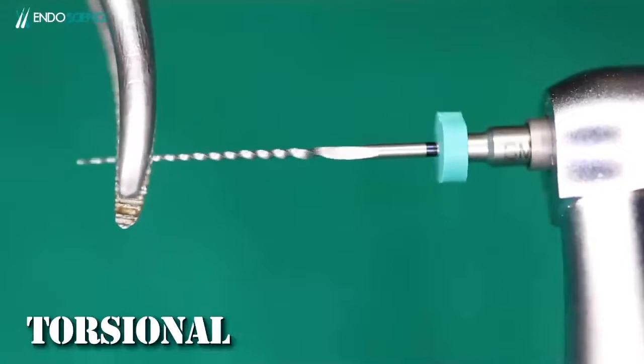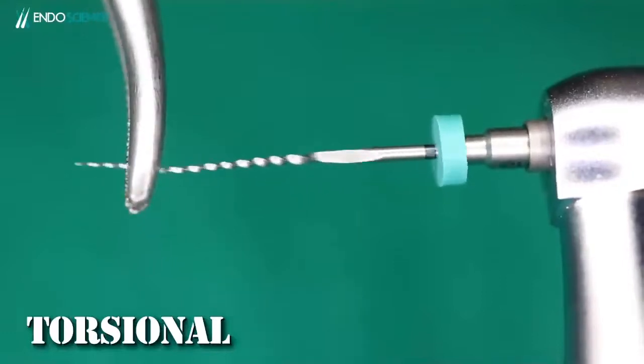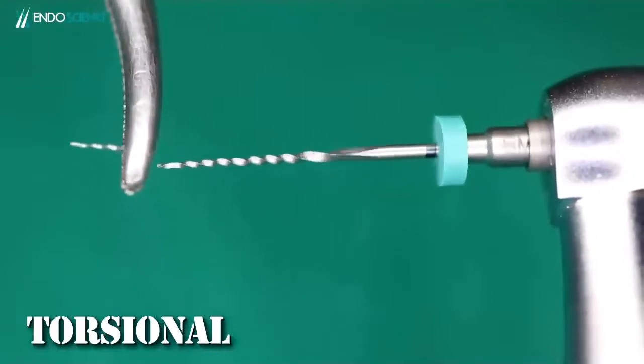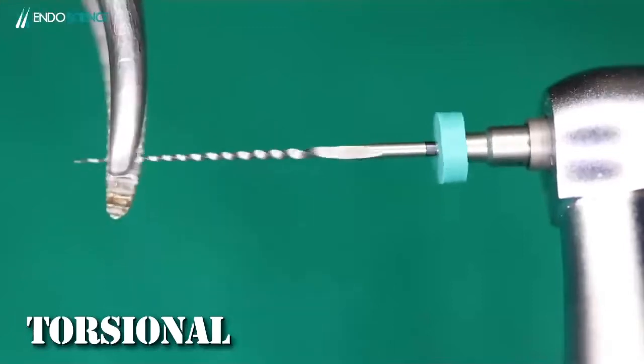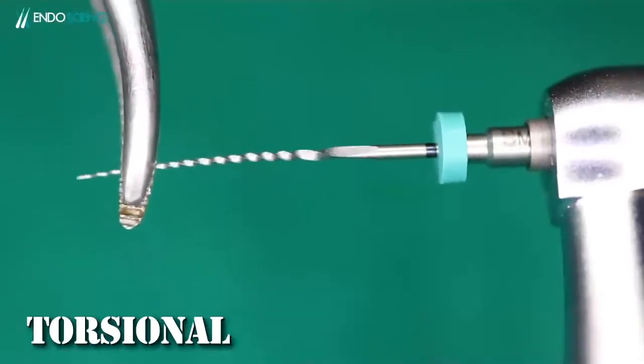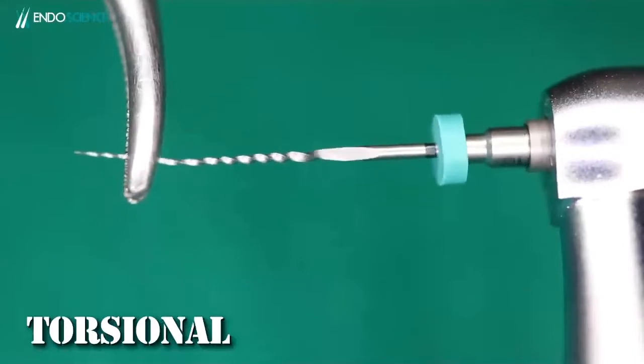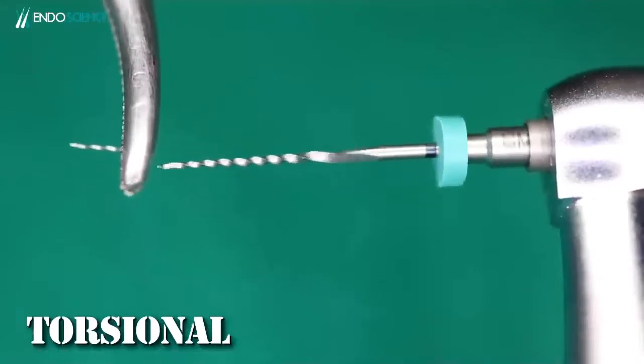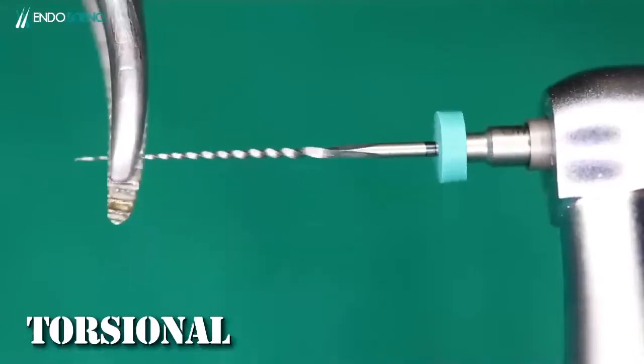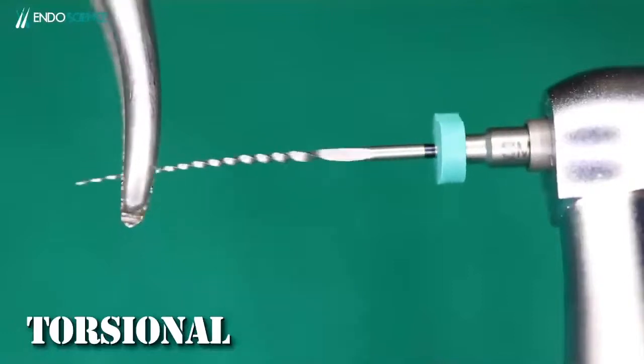So understanding the manner in which the file can fracture, the manufacturers and the researchers started to look for a different motion, a different alloy.